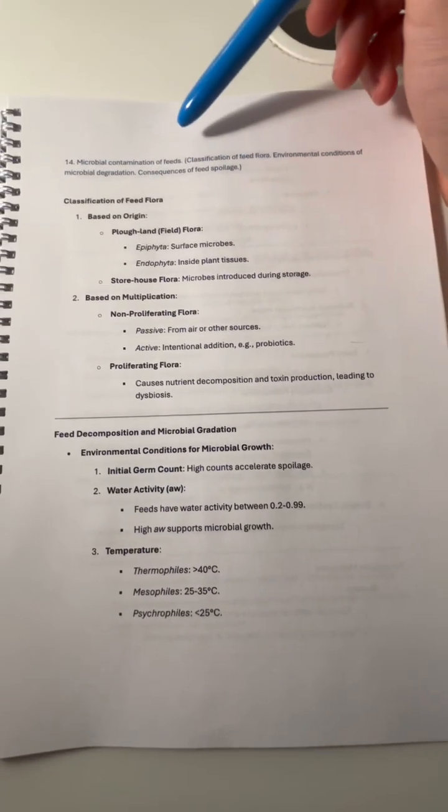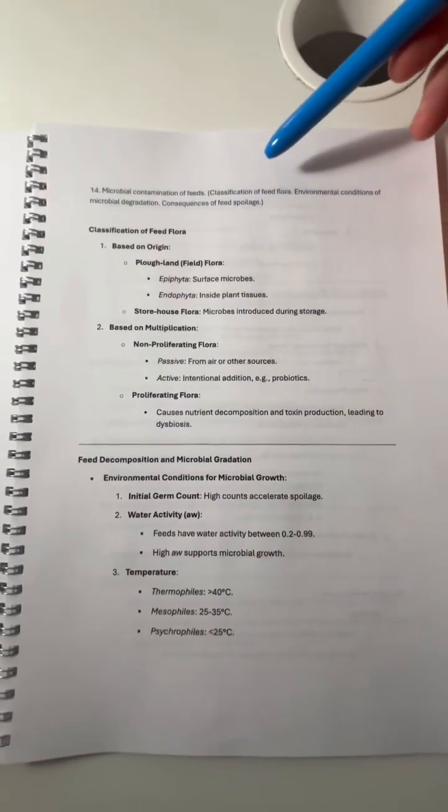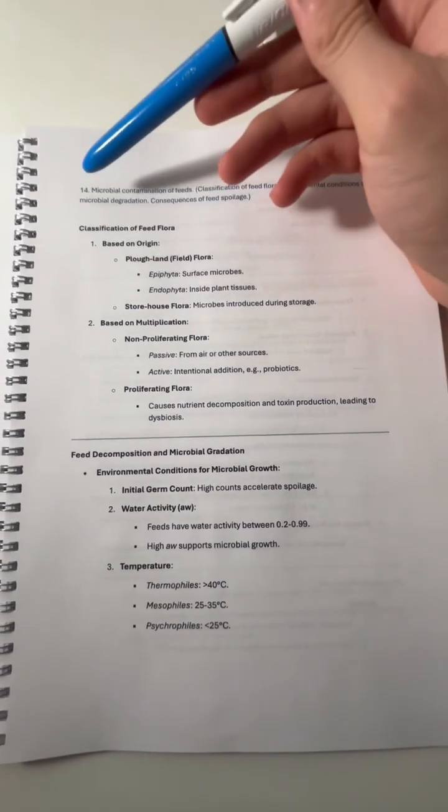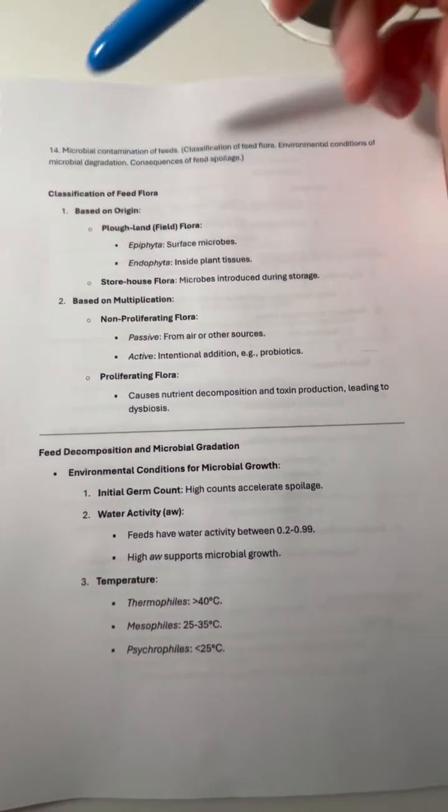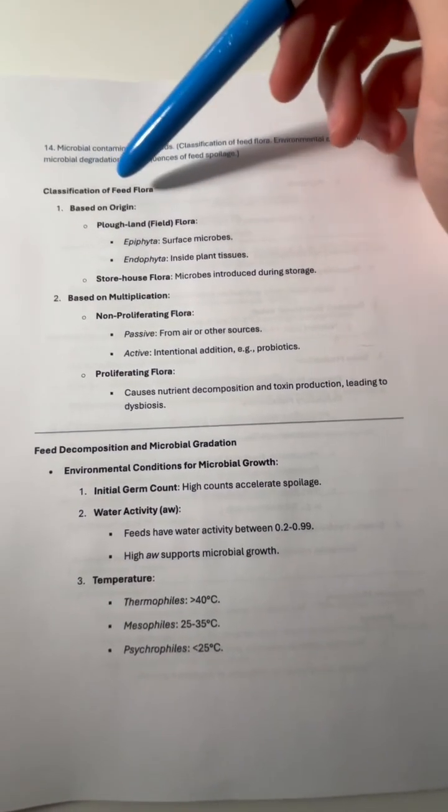Microbial contamination of feeds. Classification of feed flora, environmental conditions of microbial degradation, and consequences of feed spoilage. So for the classification of feed flora, it's based on the origin.